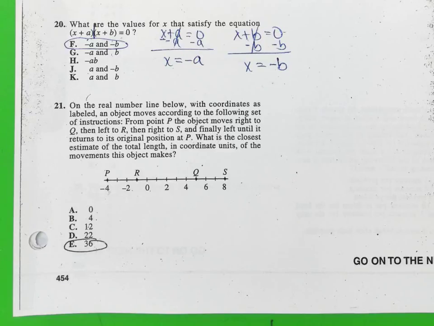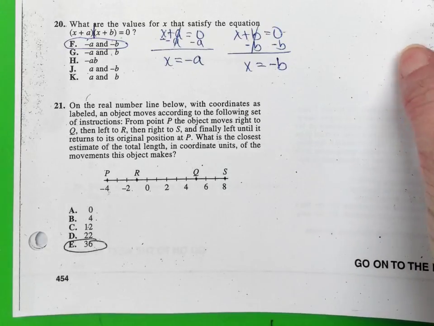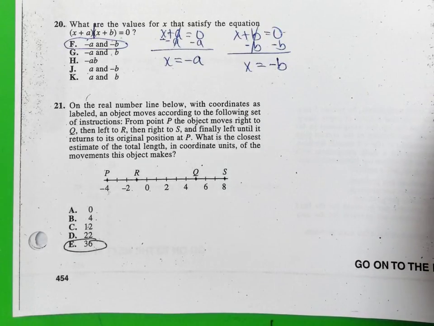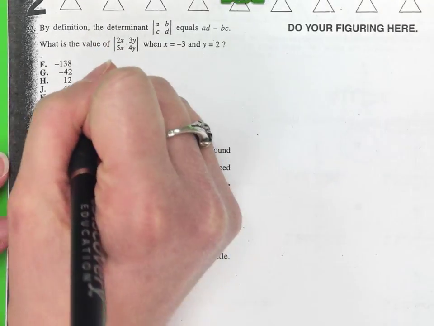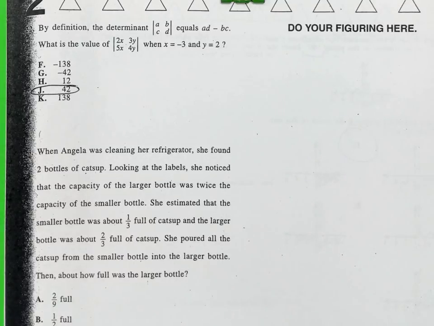Anybody? Everybody needs 21? Okay. All right, what about flip over? What about 22? 22 should have been J.